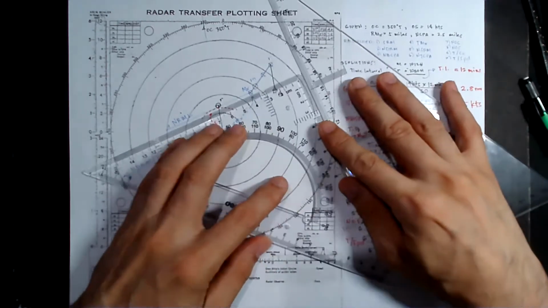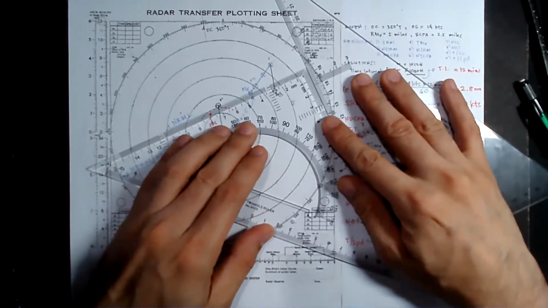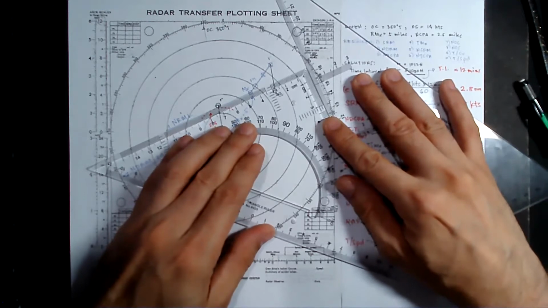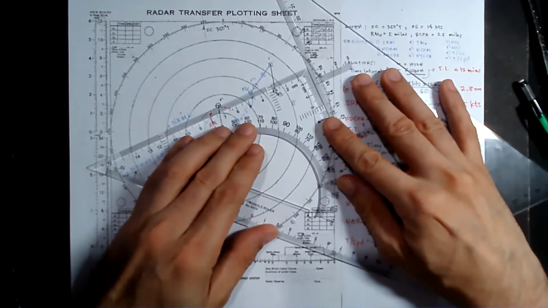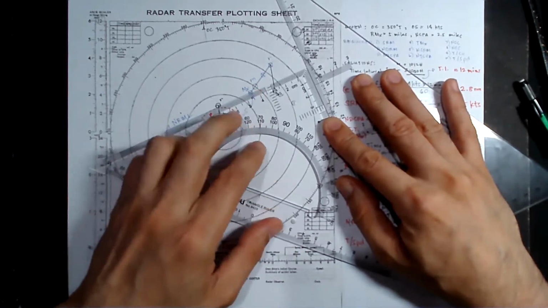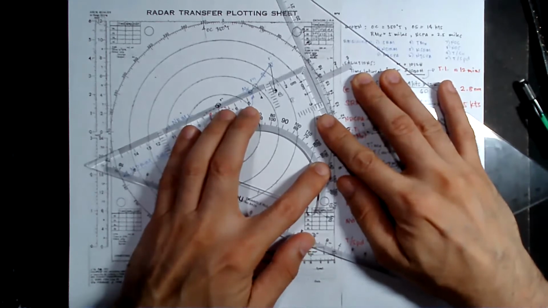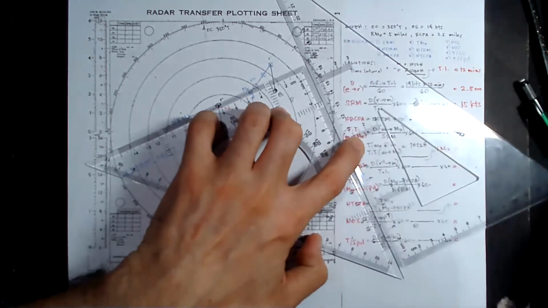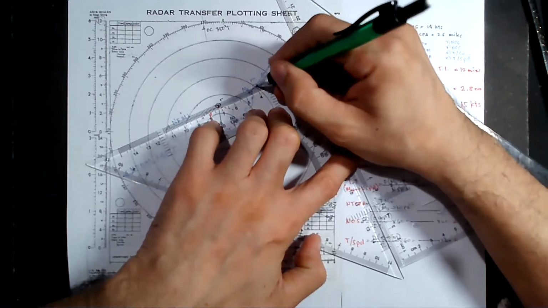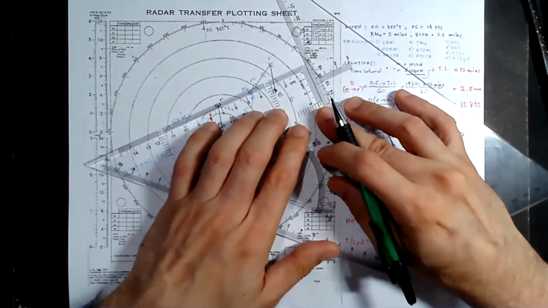The next would be, we have to bring this line, your new RML, towards M. Adjust your triangle.